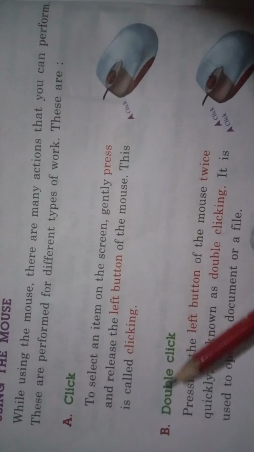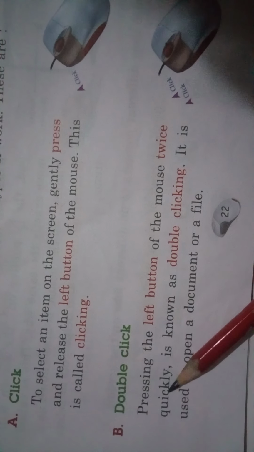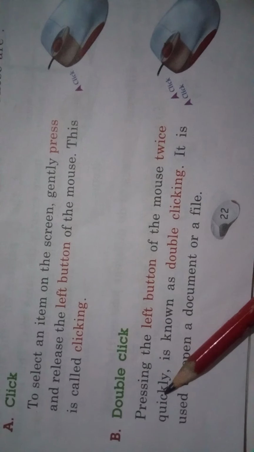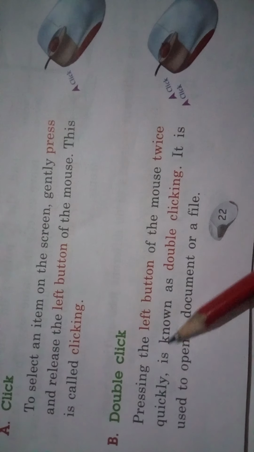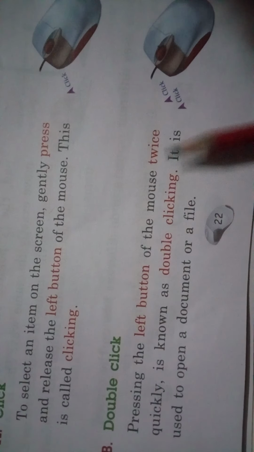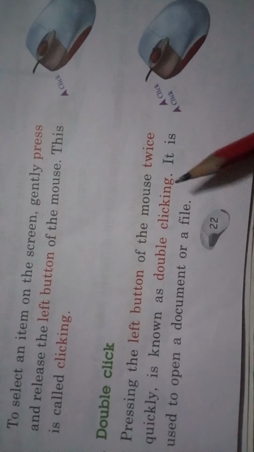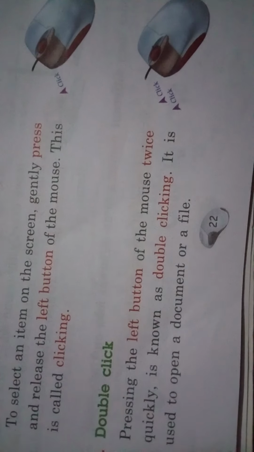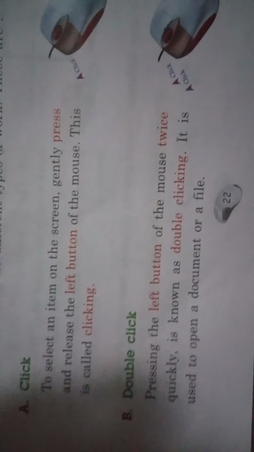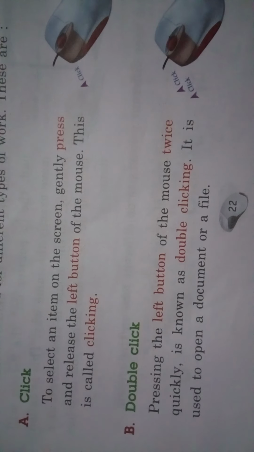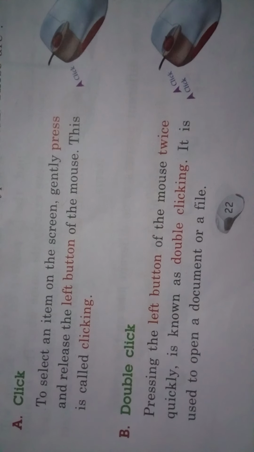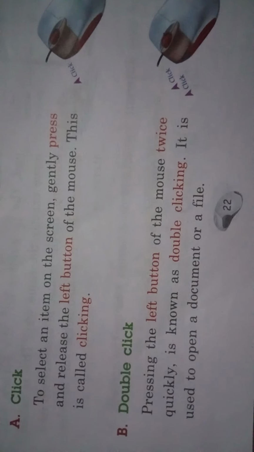Next one is double click. Pressing the left button of the mouse twice quickly. When you press the left button two times very quickly, it is known as double clicking. It is used to open a document or a file. When you want to open any document or any file, at that time you have to double click your mouse. Okay. Our next is right click.